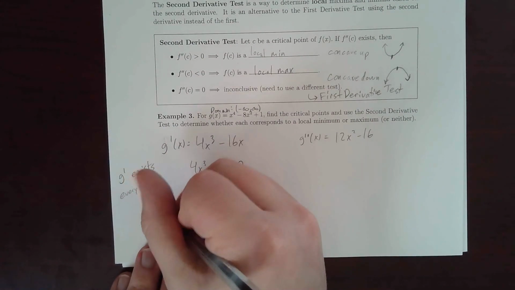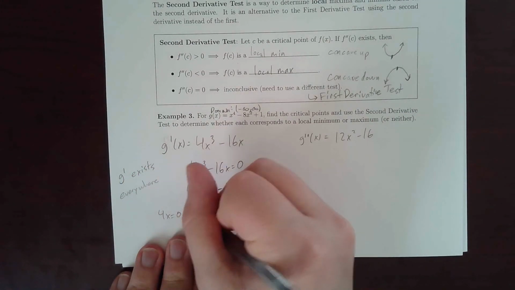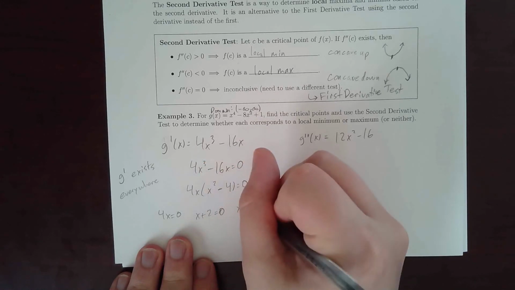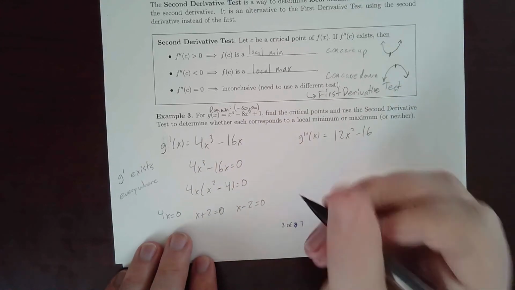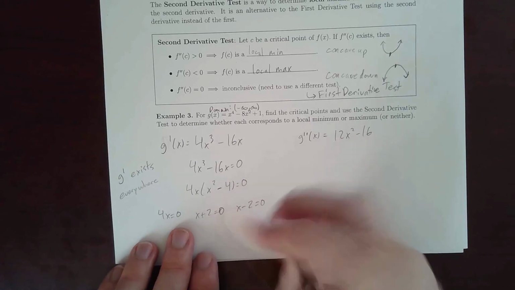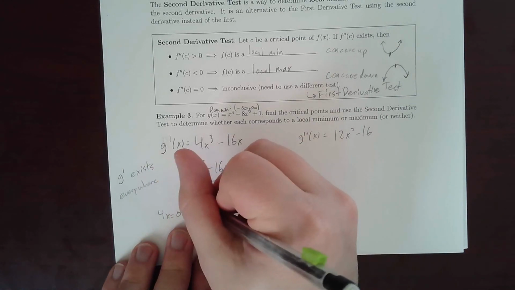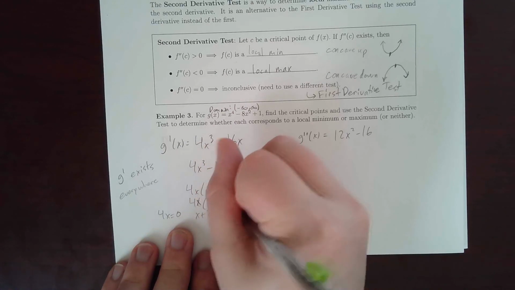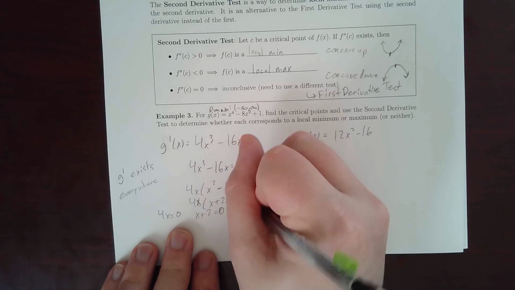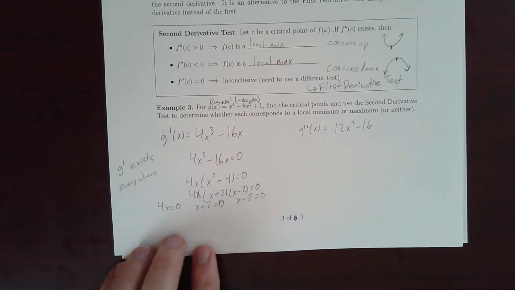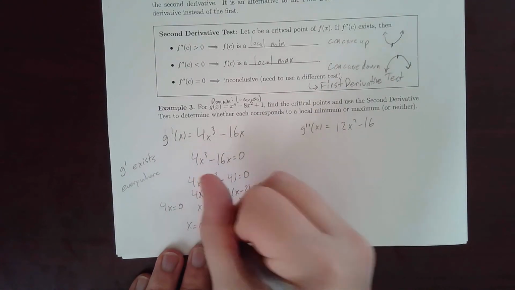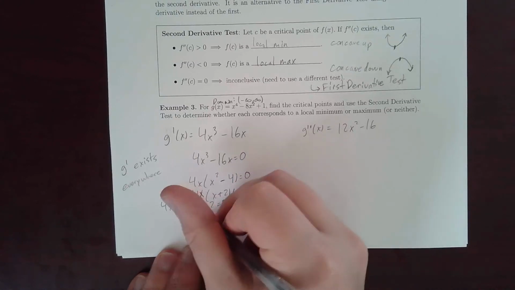If we break this up, it's 4x times x plus 2 times x minus 2 equals 0. So this tells us then that our critical points are x equals 0, negative 2, and 2.